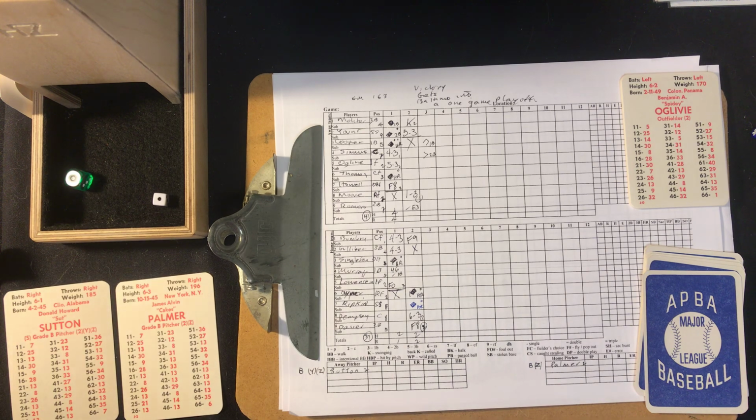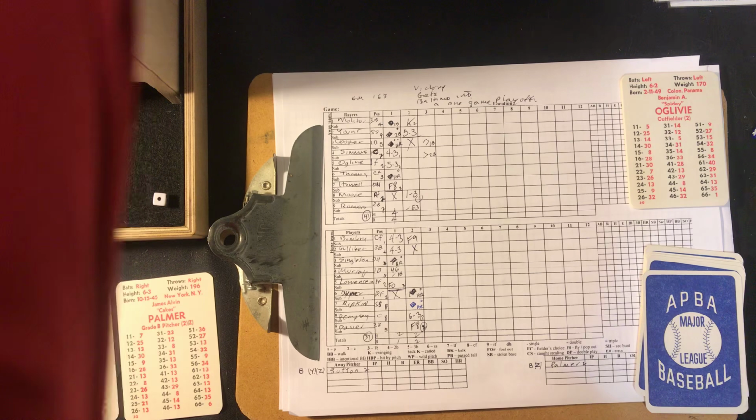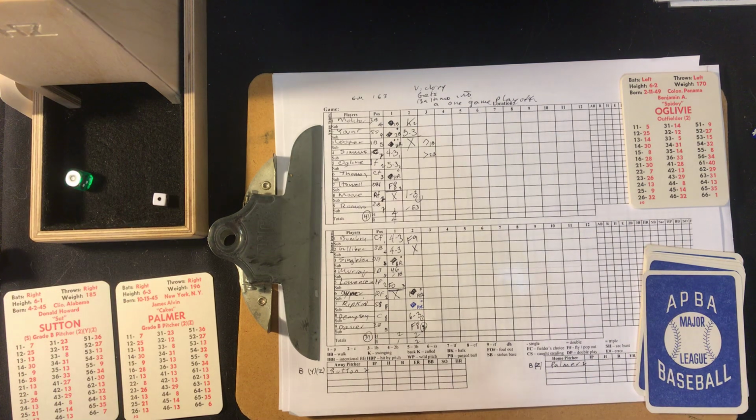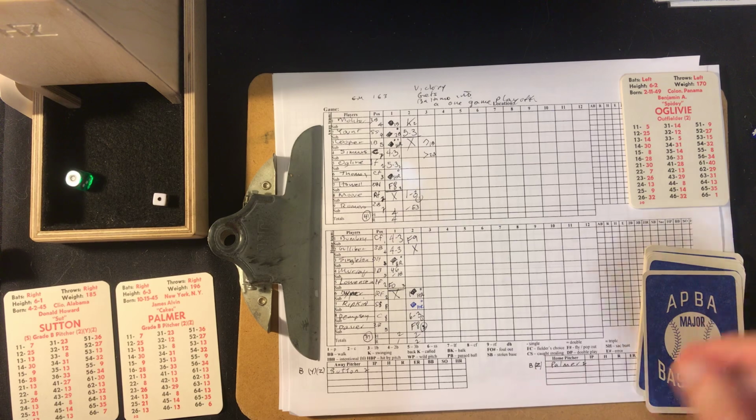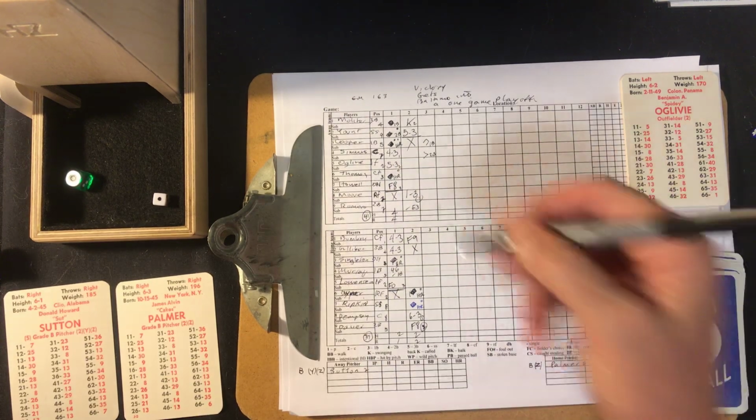Now, I hope, you know what, it's probably really annoying. I'm stopping the AC because it's blowing right by the camera, and I think it was probably making you guys very uncomfortable.